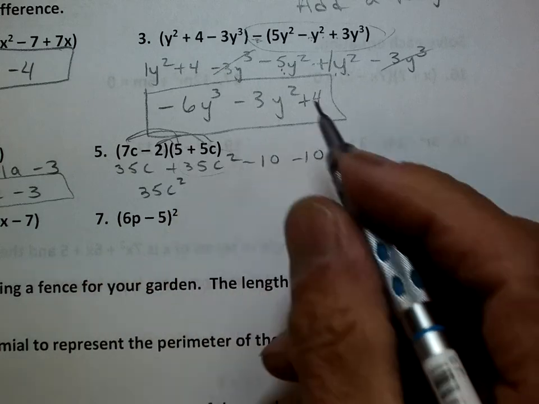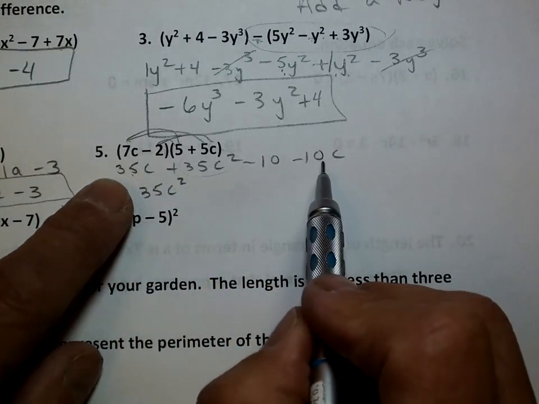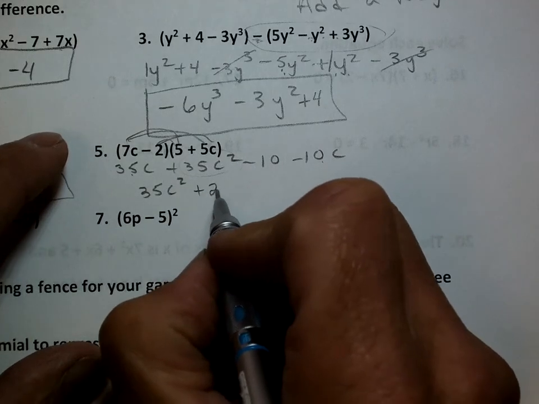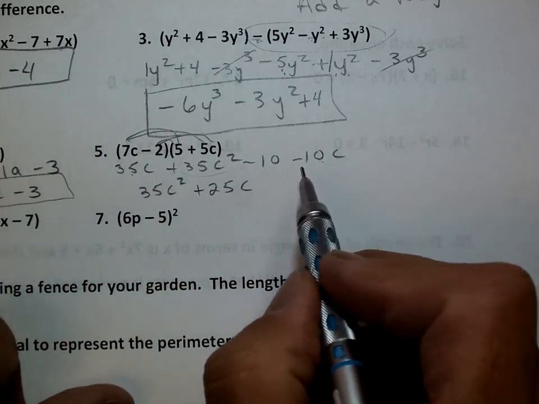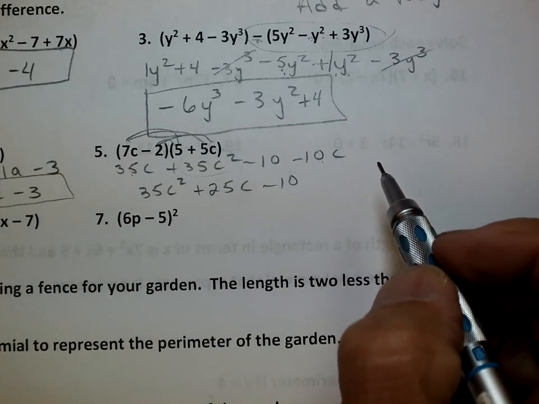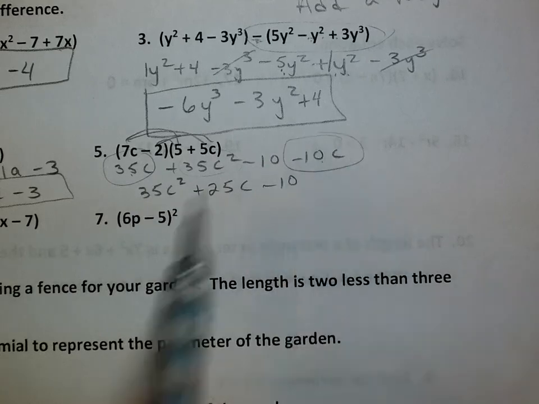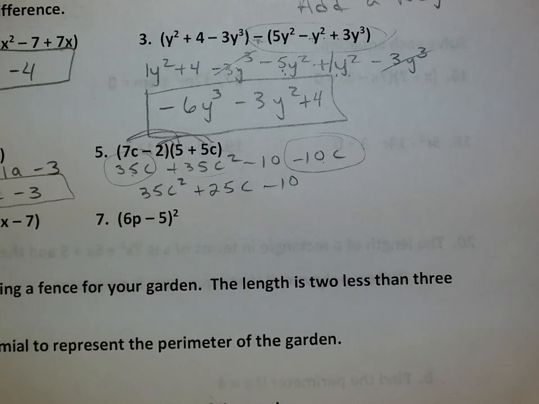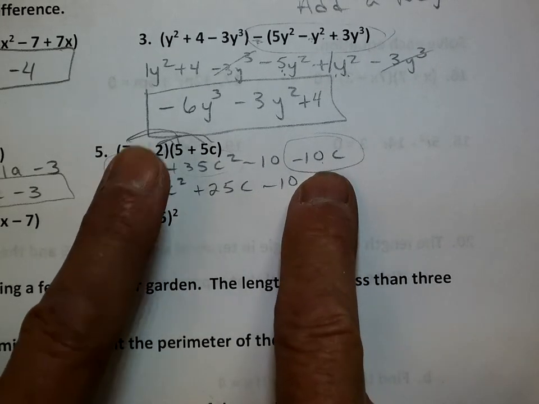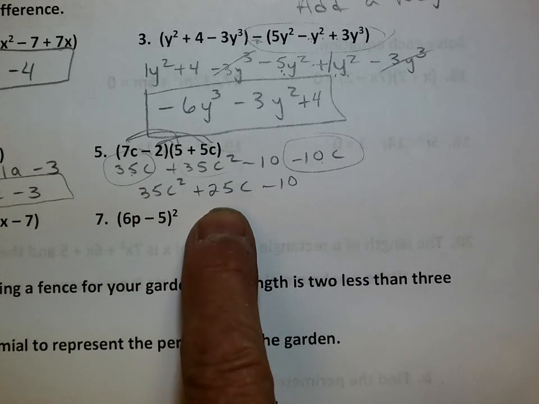So to tidy up, that's my 35c squared first. All right, and then 35c and a 10c makes a positive 25c minus 10. Okay. So I mostly just added these two. Everything else was still there, right? Because these two are the same. 35c and a negative 10c made a positive 25c.